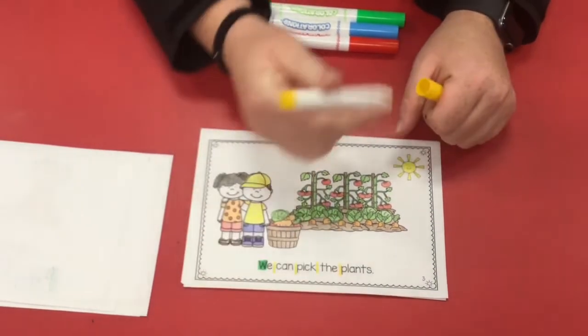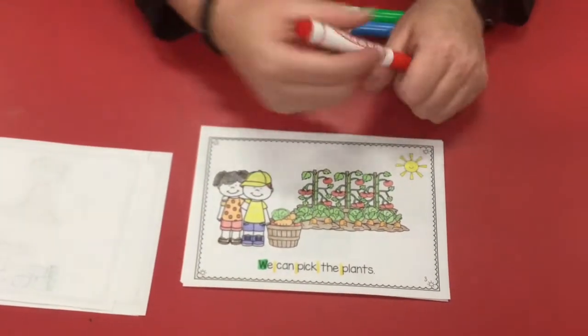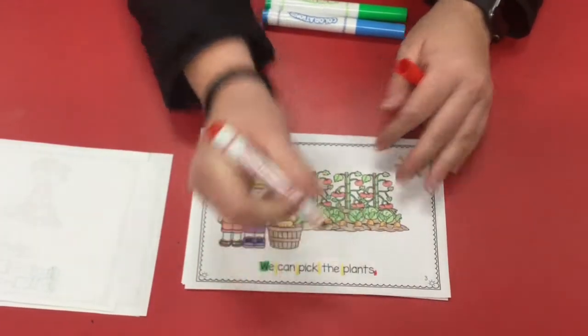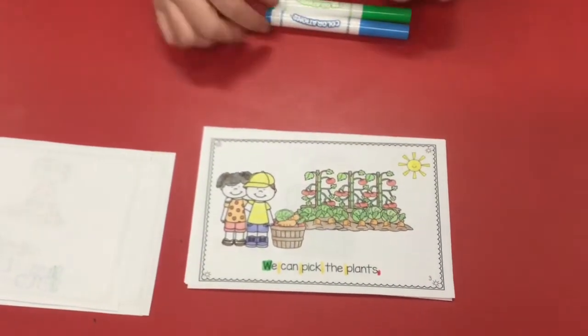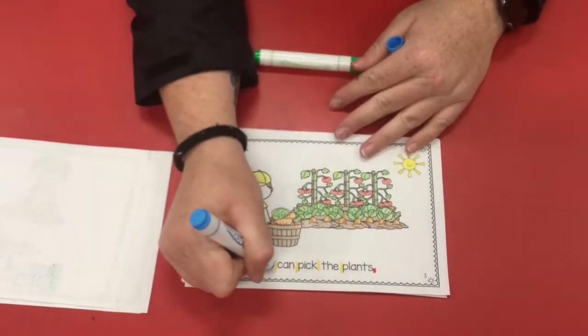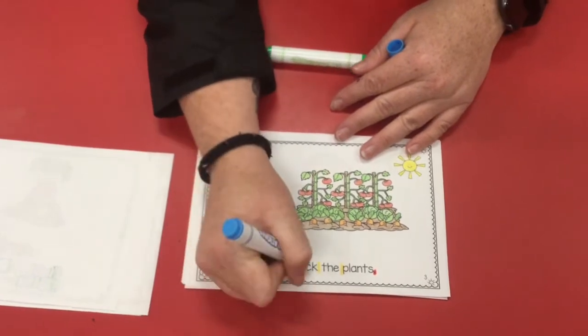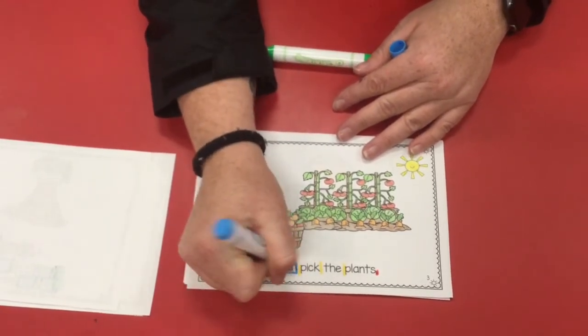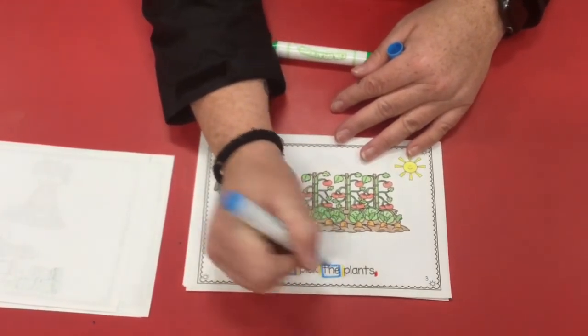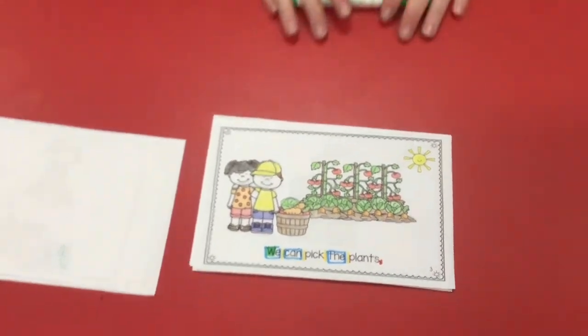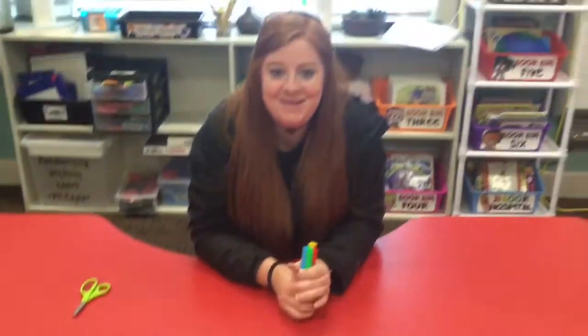All right, I can't wait to see what your books look like after you color the pictures and you really work on those sentences and identifying the capital letter and the punctuation mark and the spaces, and then last but not least, the sight words, okay? I look forward to seeing your work in our Zoom meetings, or you guys can send us pictures on email, okay? Have a good day.